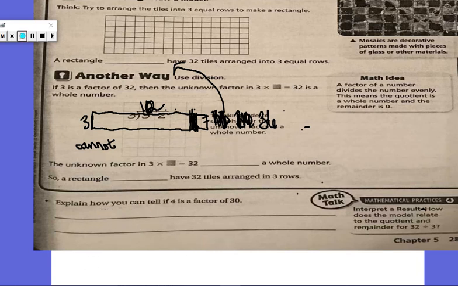Alright, explain how you can tell if 4 is a factor of 30. So you could do the same thing. You could try and see if there's 4 equal rows of it, or you could do 30 divided by 4 and see if that works.